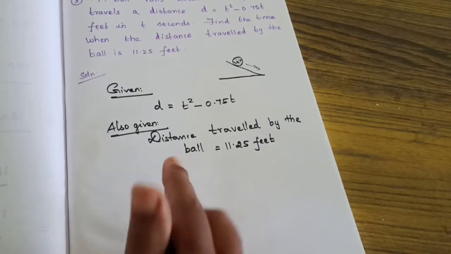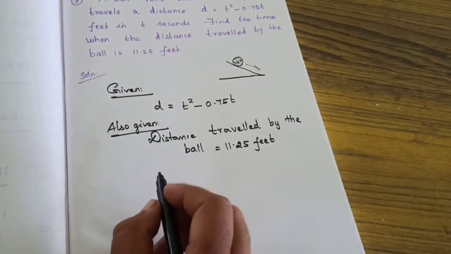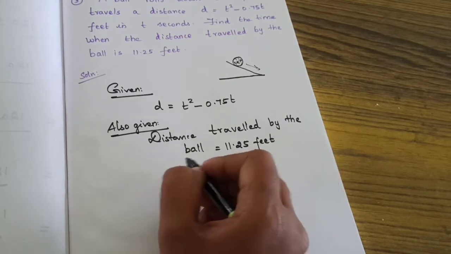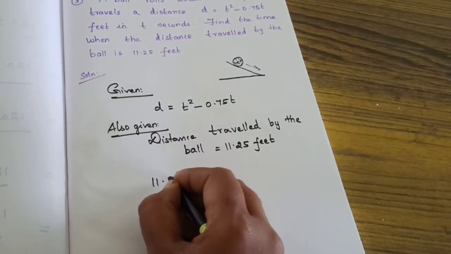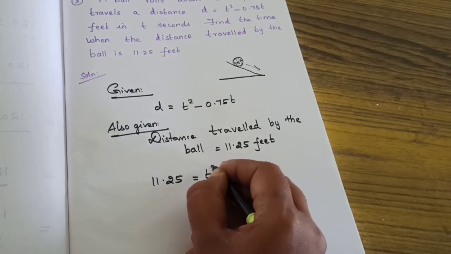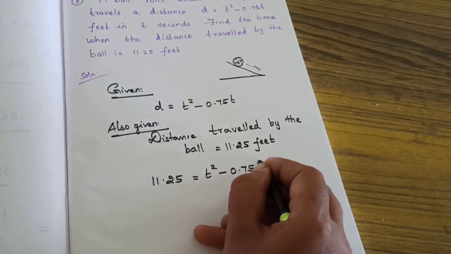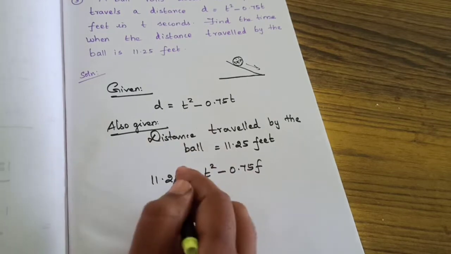So just substitute. It's a very simple answer only. Listen, the distance travelled by the ball is given. So this distance, what is given? 11.25 equals t square minus 0.75t. So just take all the terms to one side.